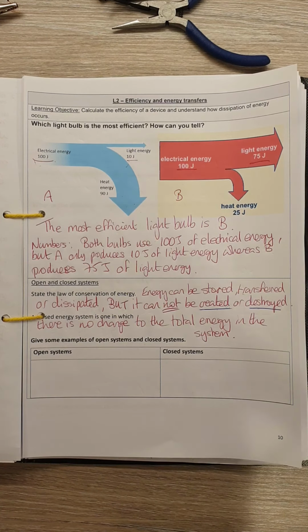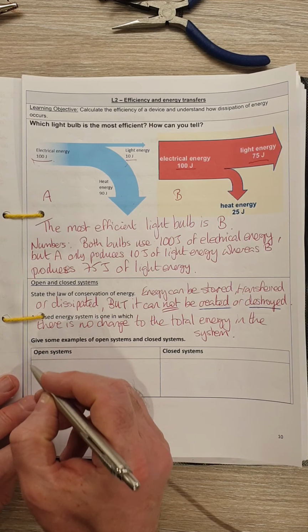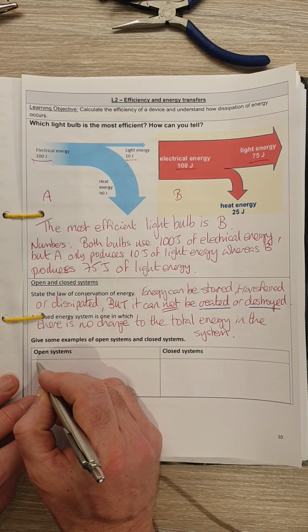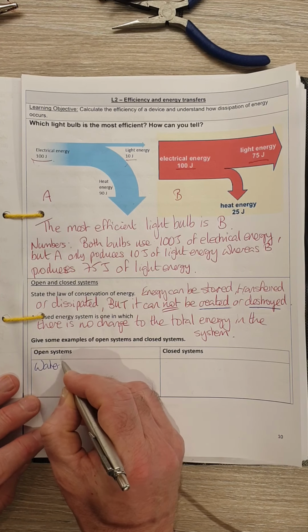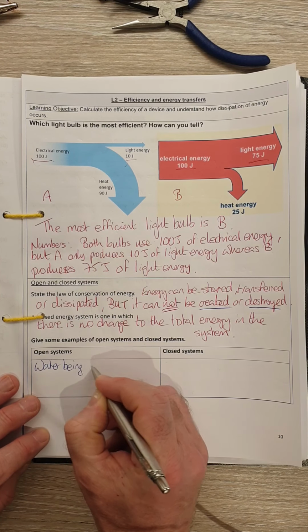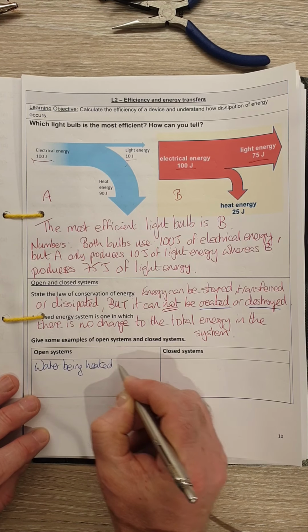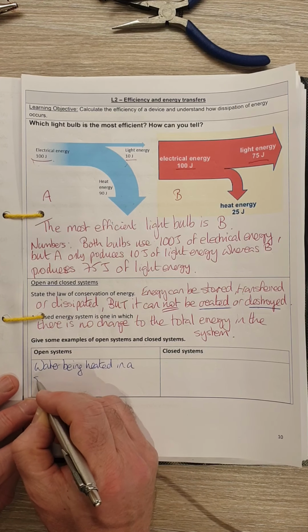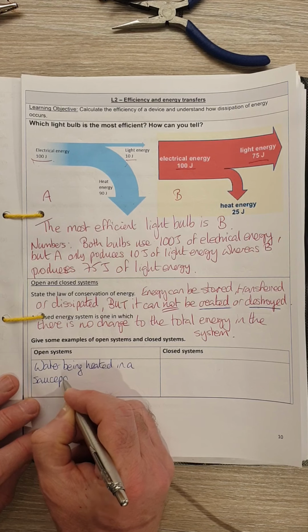So what would be an example of an open system? An open system would be something like water being heated in a saucepan with no lid.